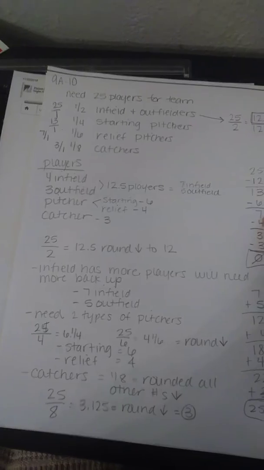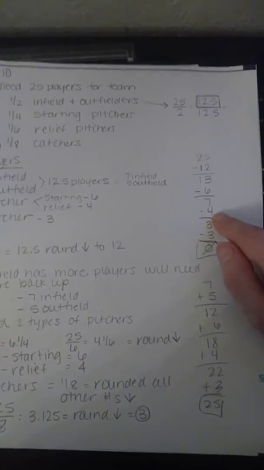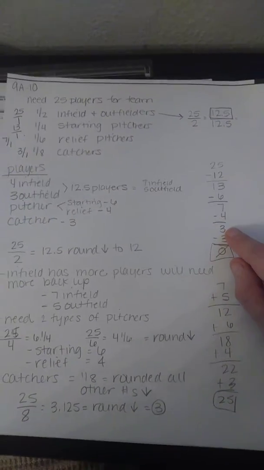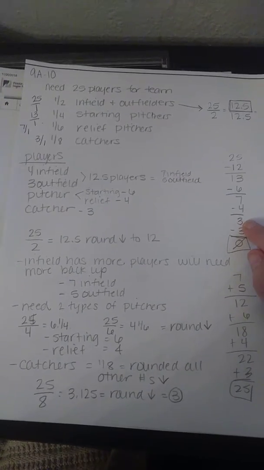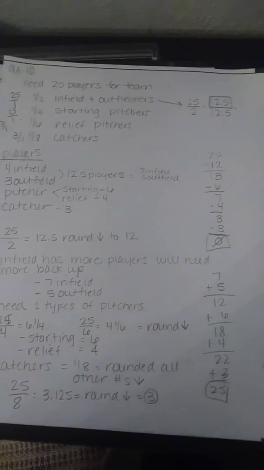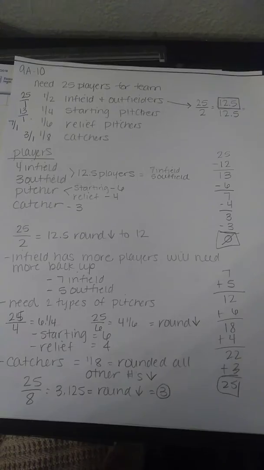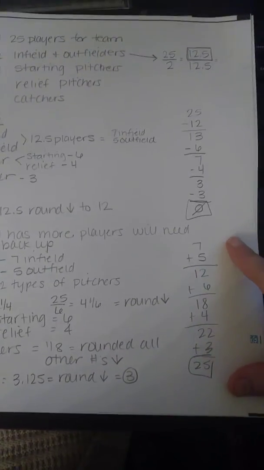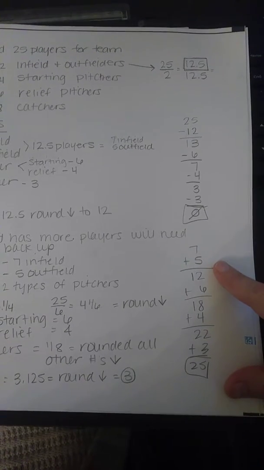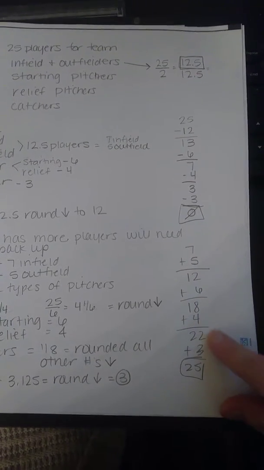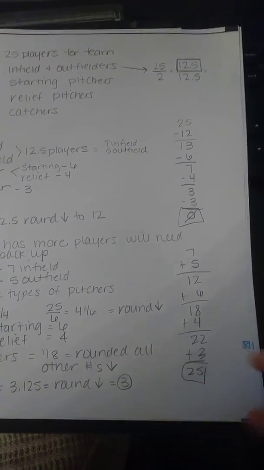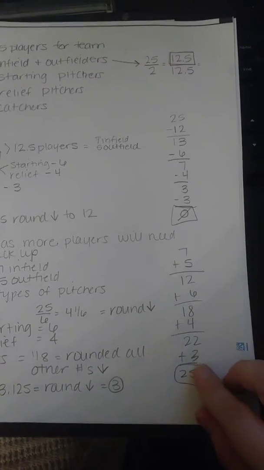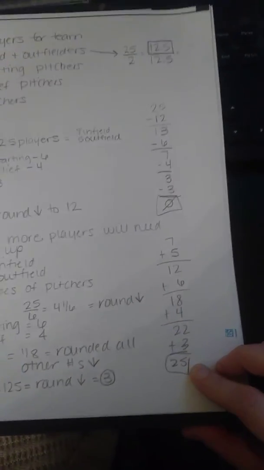Then I had 7. Then I took 1/6 away from that. And I got 4. Then I had 3 left. Then I took 1/8 away from that. And I had all 3. But then I actually had to go back and I said, okay, I have 7 and 5 and 6 and 4 and 3. Those are my numbers for the team. And then I just wanted to make sure that I had 25.